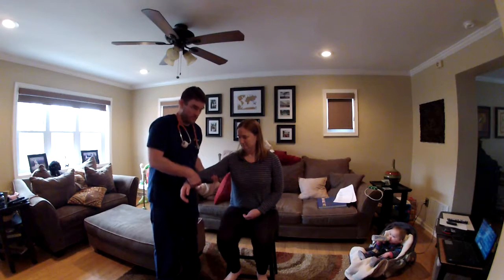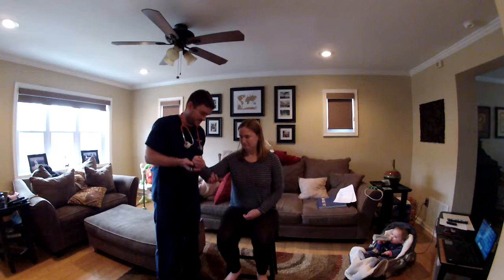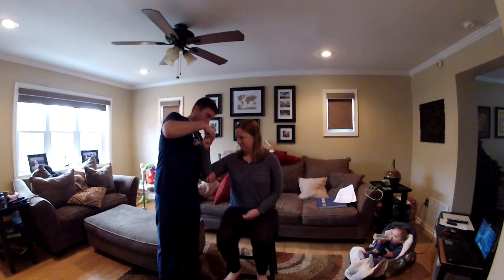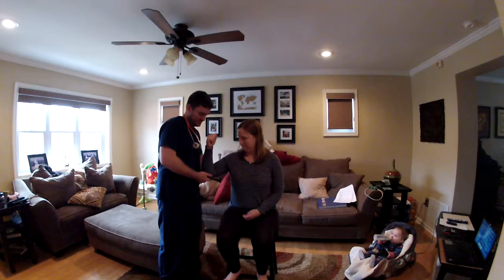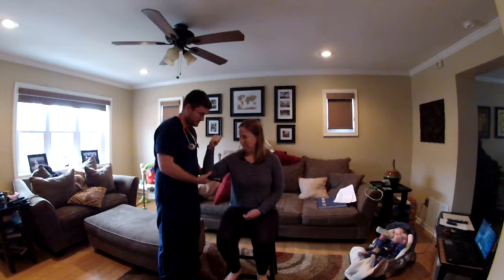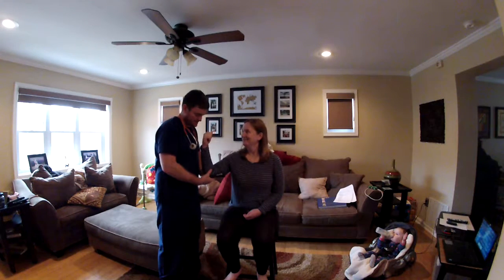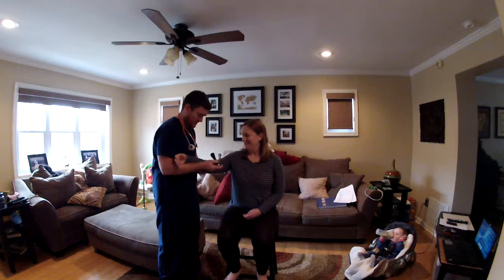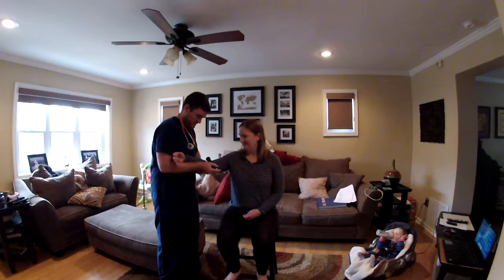So what we're going to do here is check the bicep reflex. Have the patient flex their bicep. All right, so you find the bicep tendon. It's going to feel like a cord. Have them relax it. Relax your arm all the way down. There you go. Okay. And then we will find that spot, that cord you found on the flex.